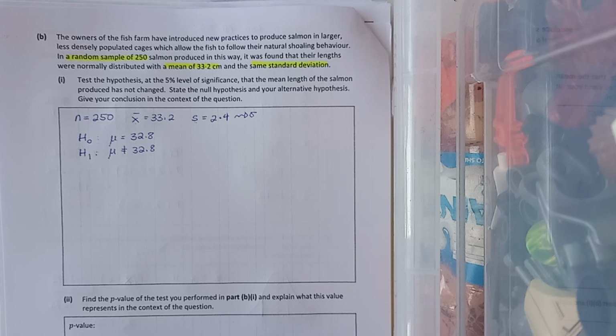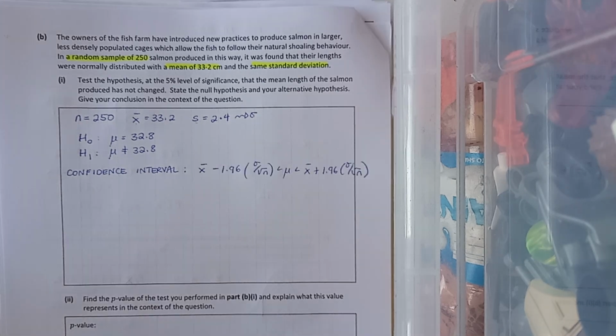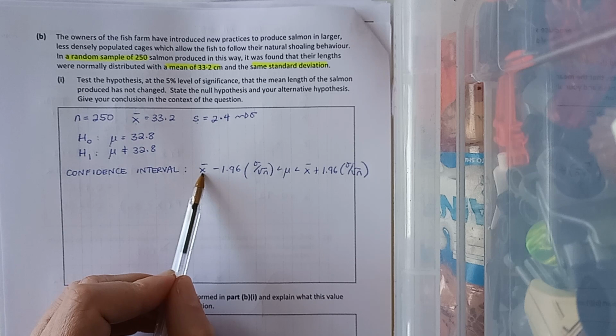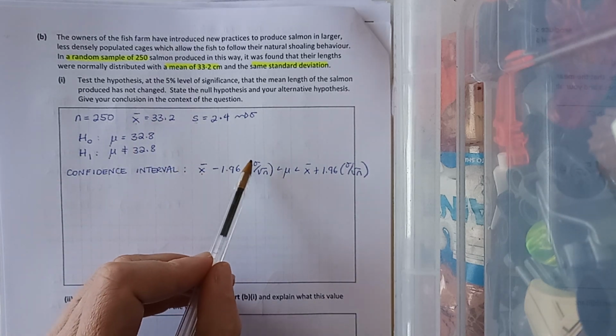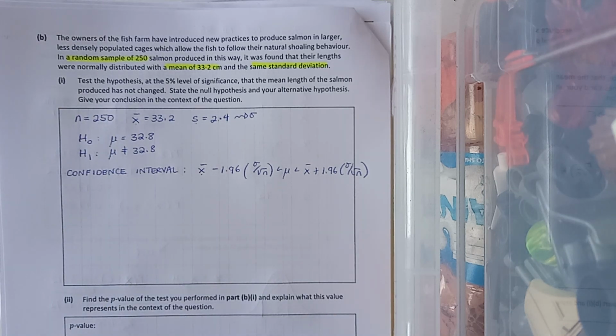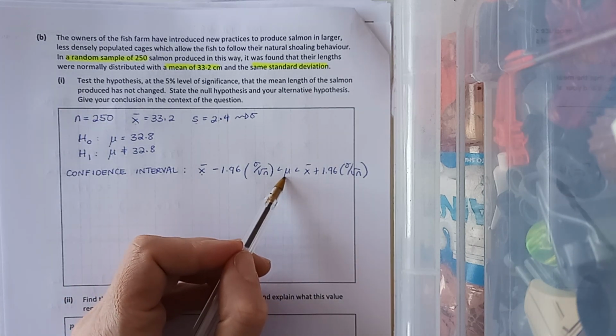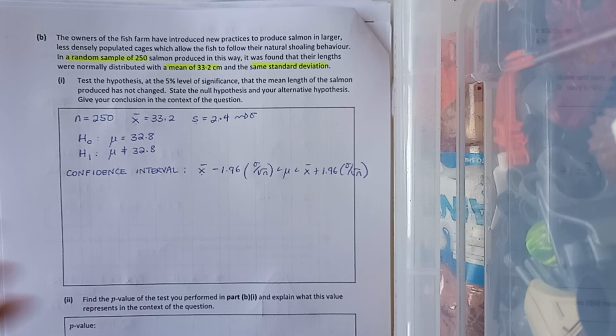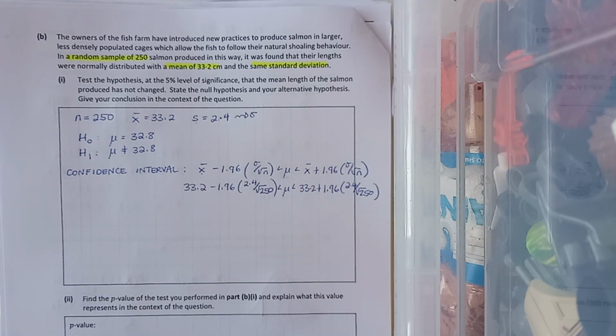So let's remind ourselves again of how the confidence interval can look. So I've got my setup there for the confidence interval, and I've got most of this information noted. There's x bar 33.2. That's the value I'm going to use for mu. My n is 250. So let's put those values in. Don't forget, I'm just going to leave the mu as mu. I'm not actually going to put a value in for that. So I've just filled those values in. And when I calculate both sides of that interval, I'm going to get 32.9 and 33.5.